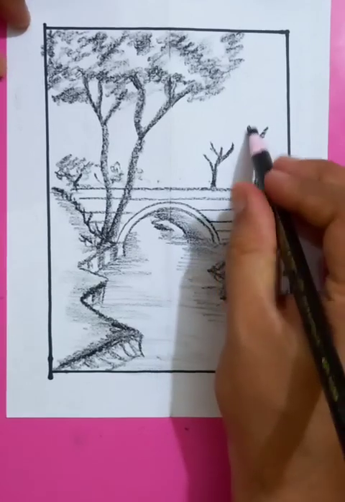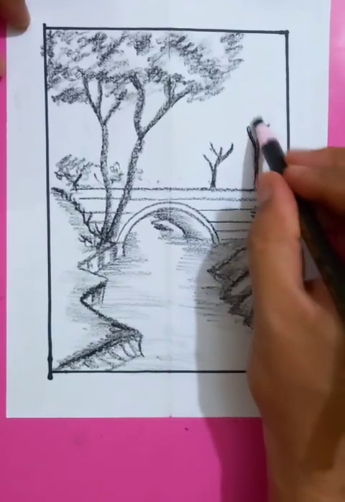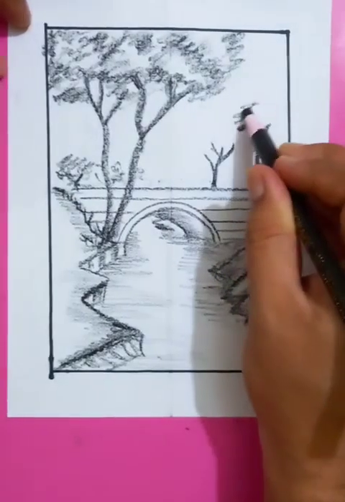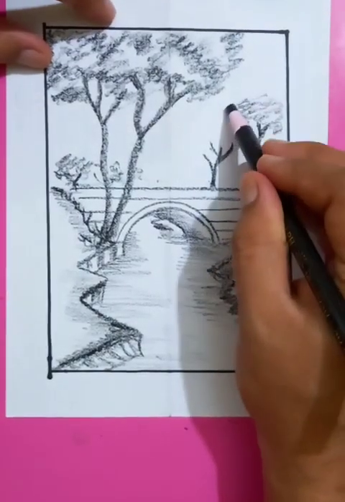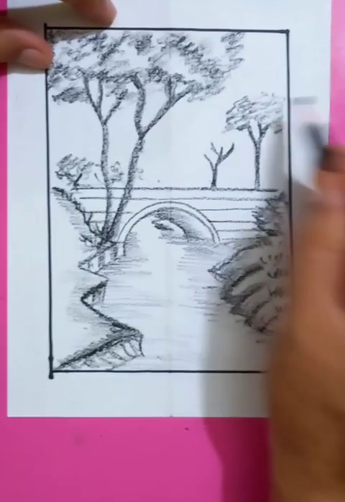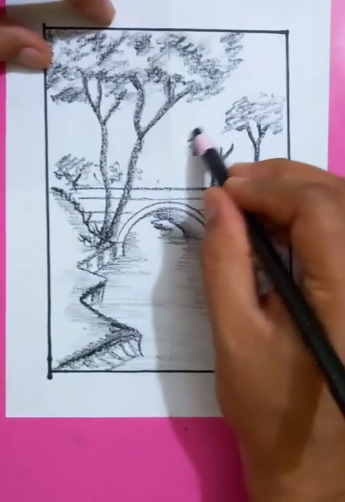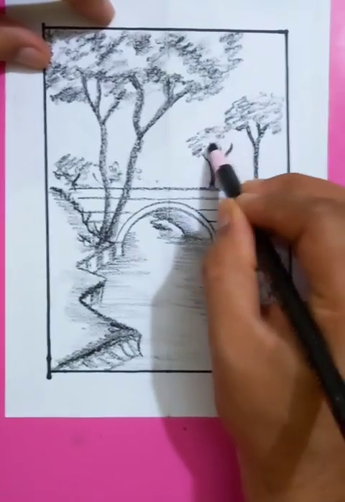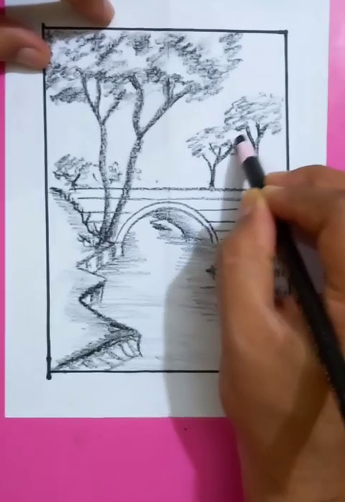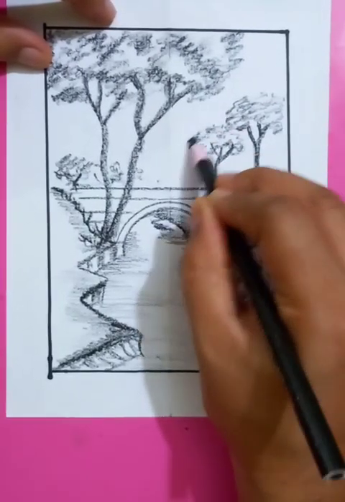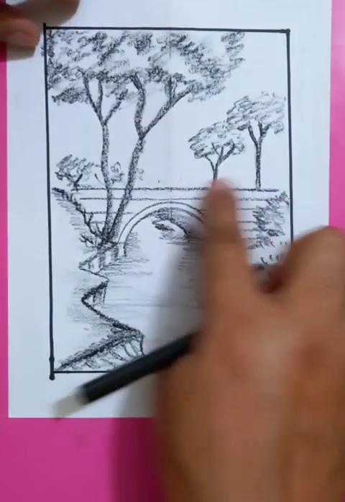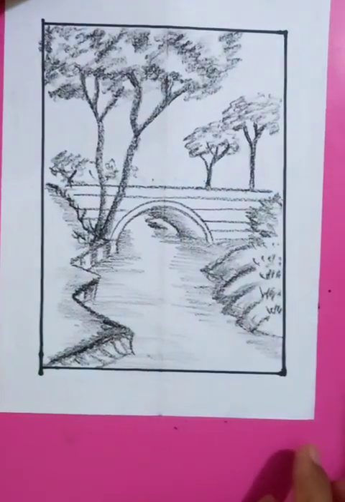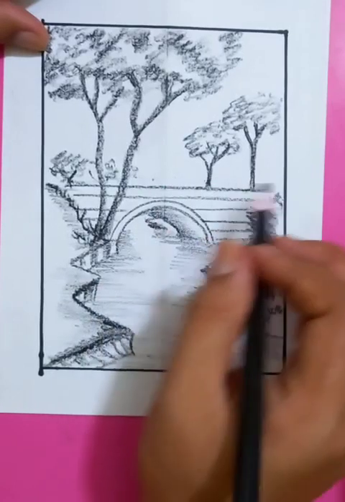You can see as the drawing is progressing, it is getting much more interesting than the previous one. So just browse through the whole page like this, leave some portions a little void and some portions a little dark, so that's how you can show the trees here. So all these tree lines look beautiful.